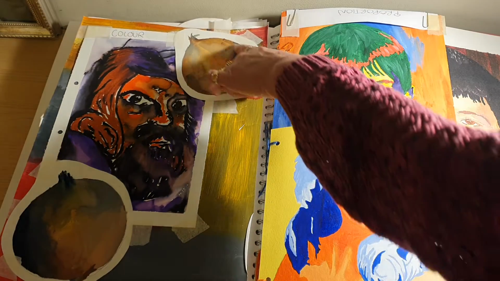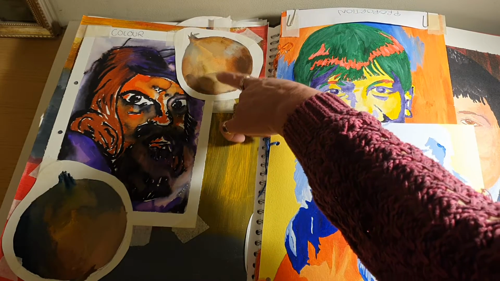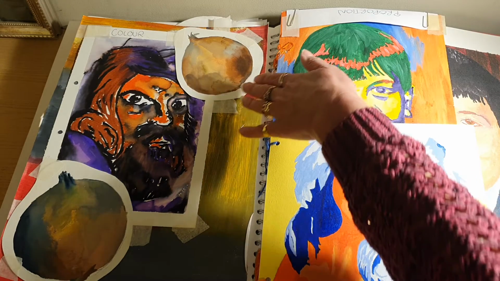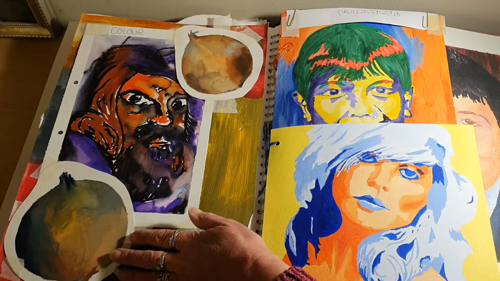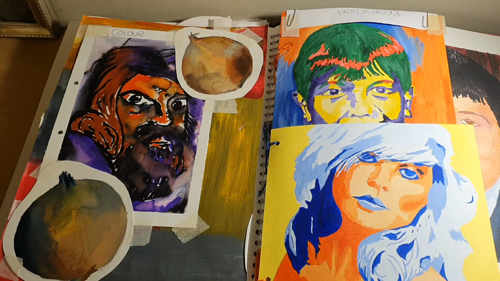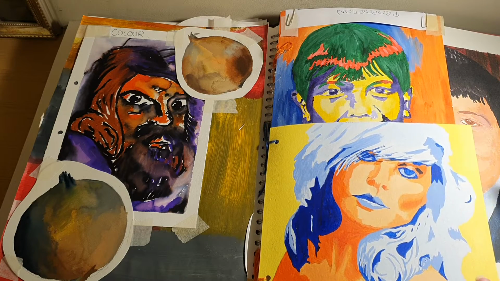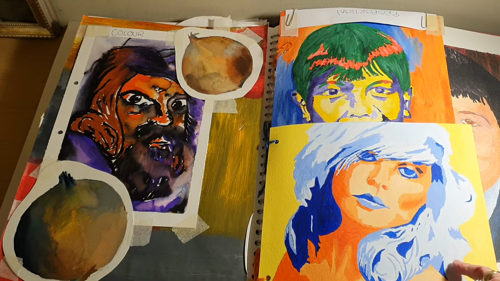Again, this is more to do with colours that blend together. There aren't any definite contrasts there. They're browns and reds and yellows and that sort of colourway. And then this one, there are more blues and greens. So it's working with tones and colours that blend together. This is Debbie Harry from quite a while back, and I was doing exercises on complementary colours, with the blue and the orange, and I wanted to use different tones as well.